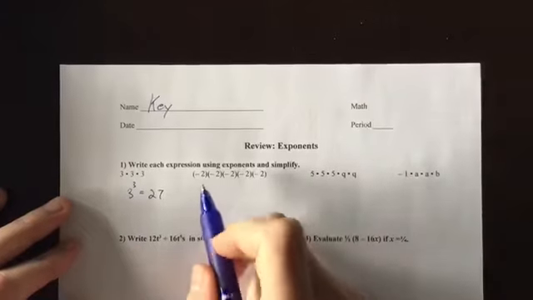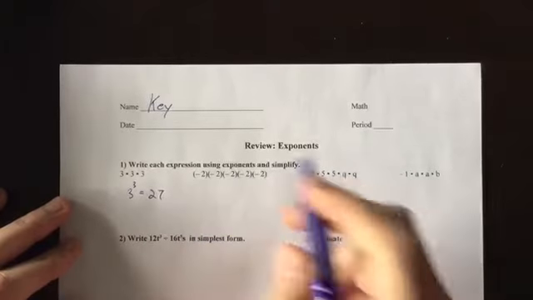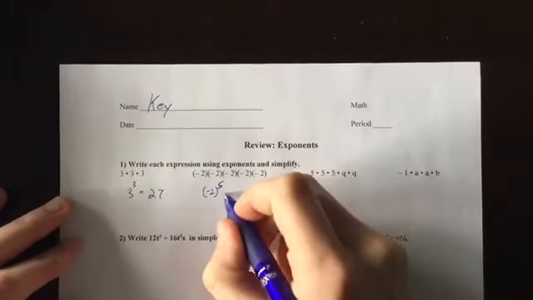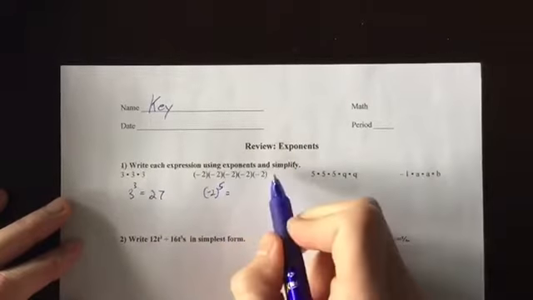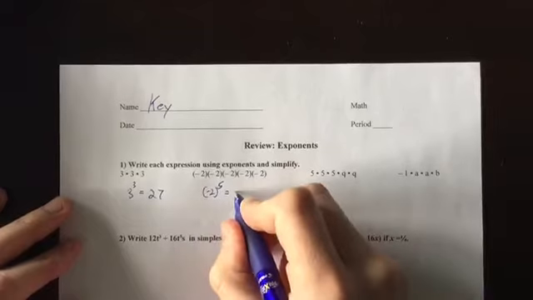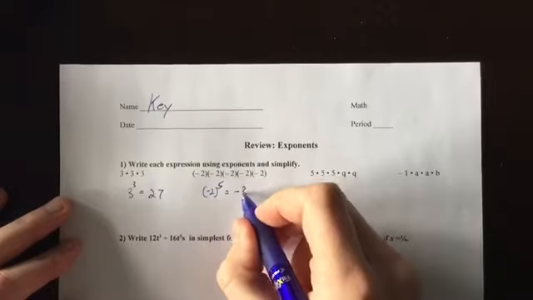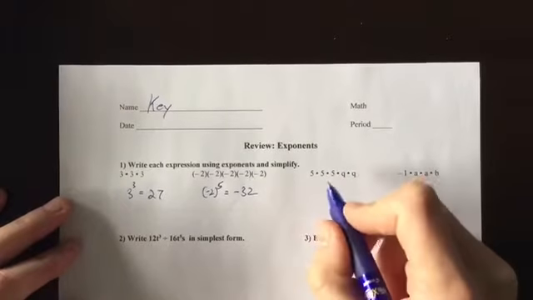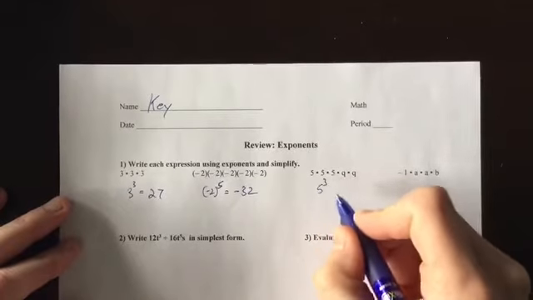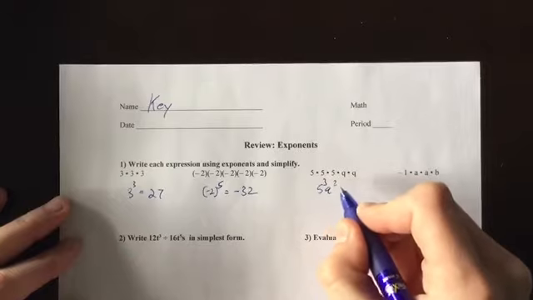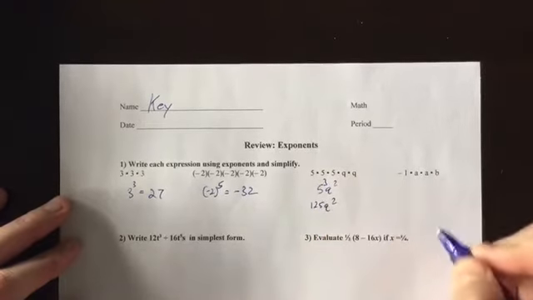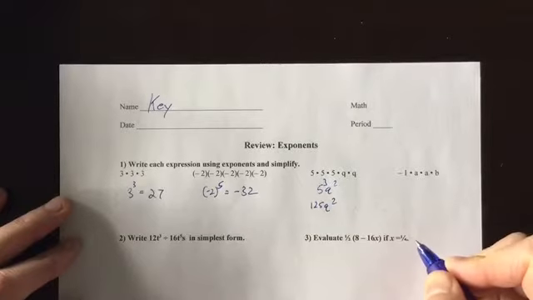Now we've simplified. Negative 2 times itself 5 times would be negative 2 in parentheses to the 5th power. Multiplying a negative an odd number of times is going to be negative, and 2 to the 5th is 32, so negative 32. Here, 5 times itself 3 times, 5 to the 3rd, q squared. 5 to the 3rd is 125, so we get 125 q squared.